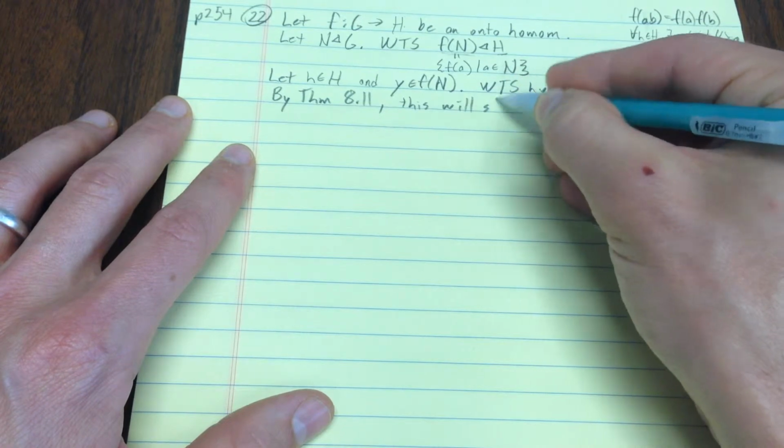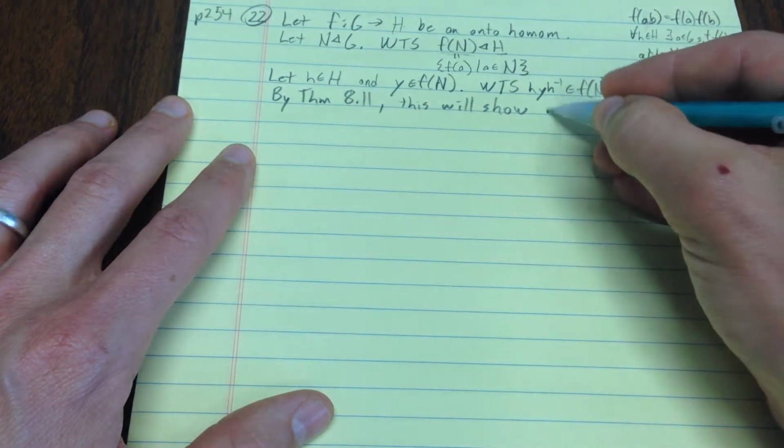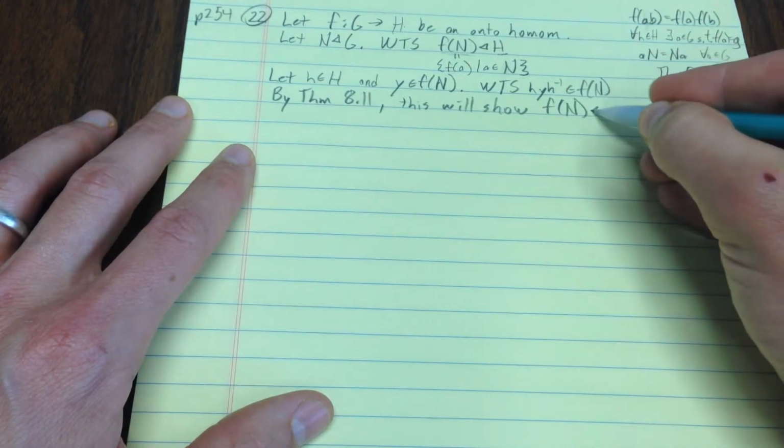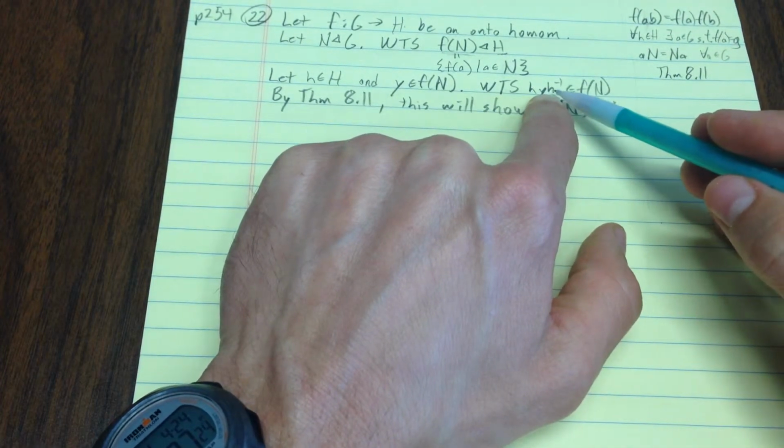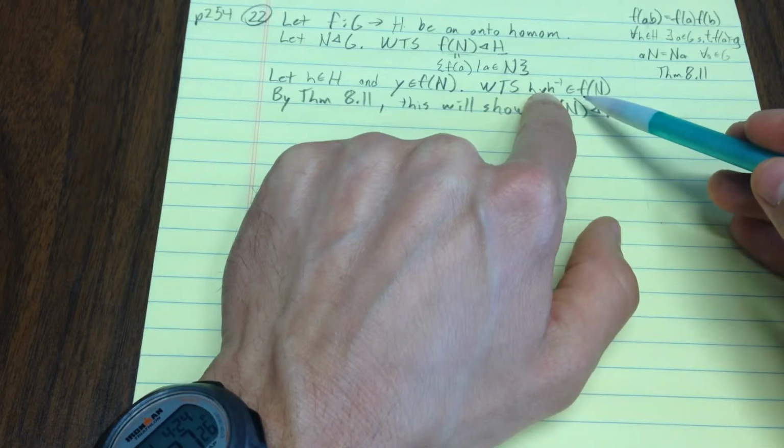This will show F of N is normal in H. Okay, so make sure you believe that that's sufficient by part 3 of theorem 8.11.